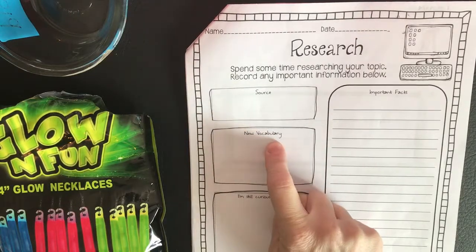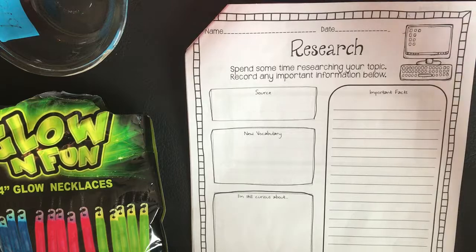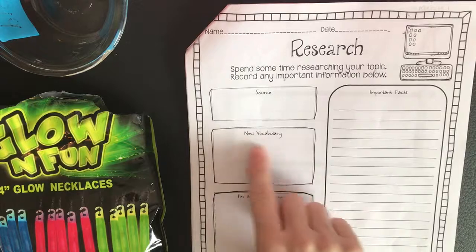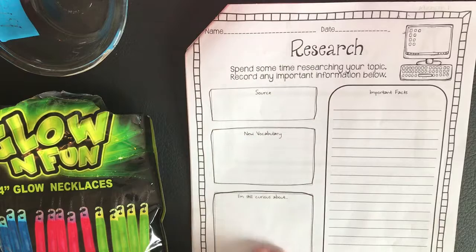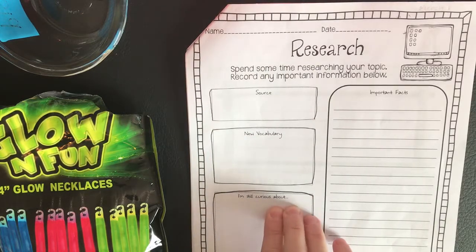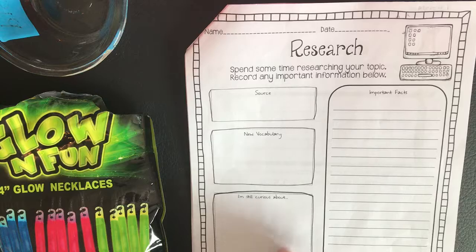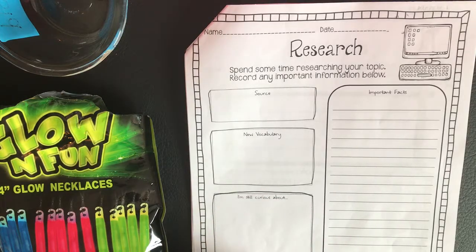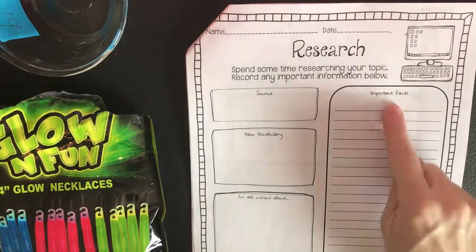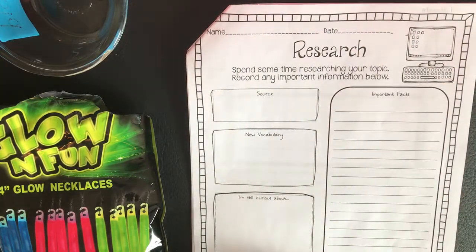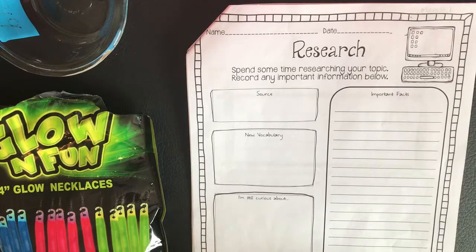Then new vocabulary. So while you're doing your research, you want to look for words that are unfamiliar to you, and there will be some. So any word that you come across that you're not quite sure what it means, you're going to write it down in new vocabulary, just the word. You don't have to write the definition. And then down here, I'm still curious about. So anything that you are still curious about after doing your research, you're going to write it down here. And then this is important facts. So these are facts that you need to know or that will be helpful to you for your project.